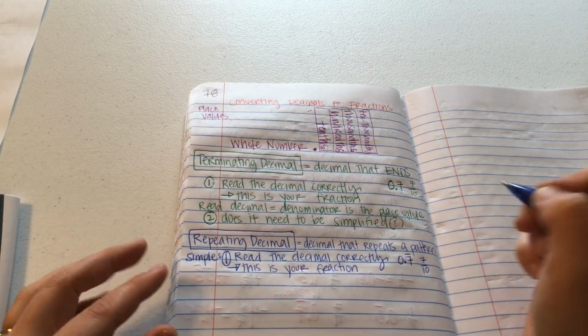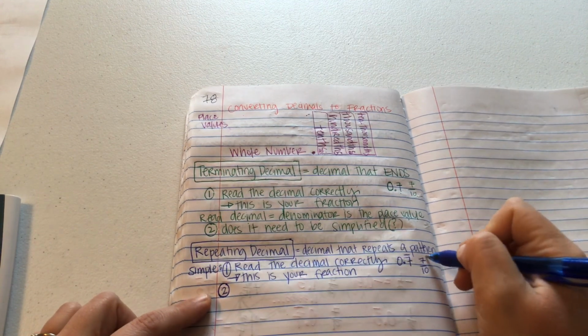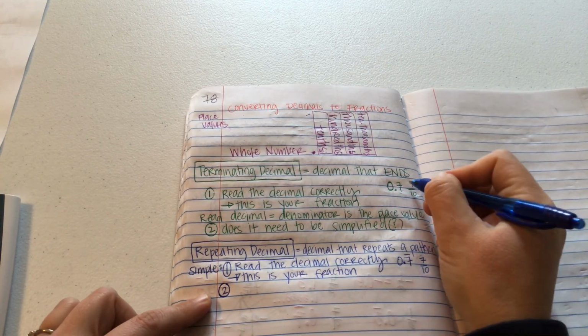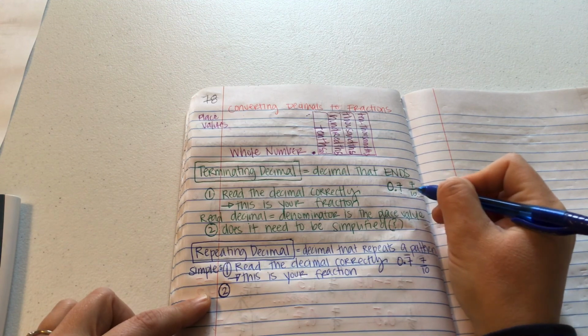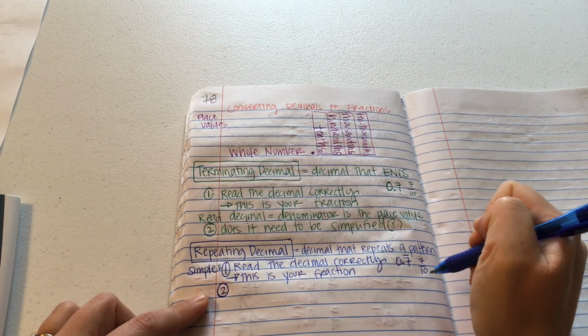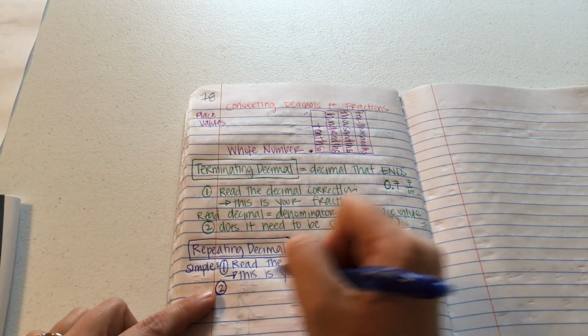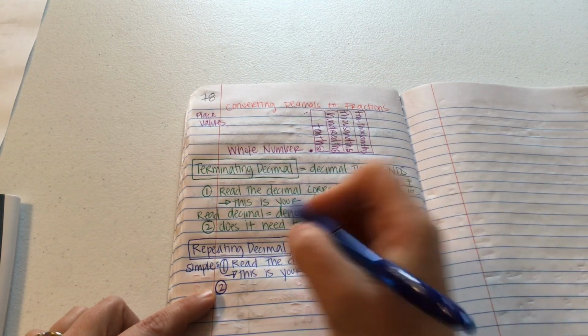That's my fraction. But in order to ensure that I know the difference between these two fractions, because this one is a terminating decimal, but this one's a repeating decimal, they have to be different somehow. And this is the difference. When it's a repeating decimal, read it correctly. That's your fraction.